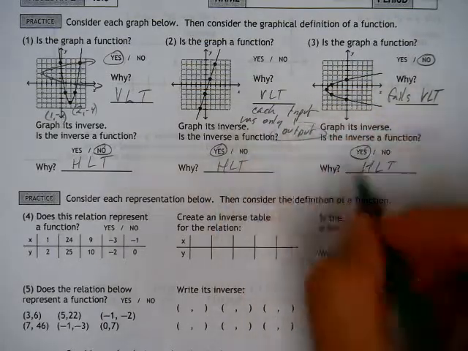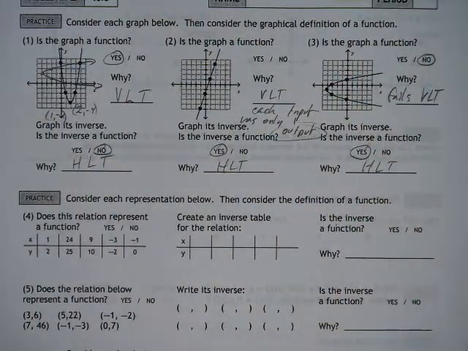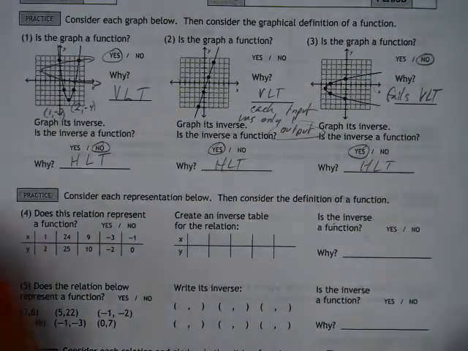You may want to consider that because there are going to be times where vertical line tests and horizontal line tests aren't necessarily going to explain the big picture, but there you have it.